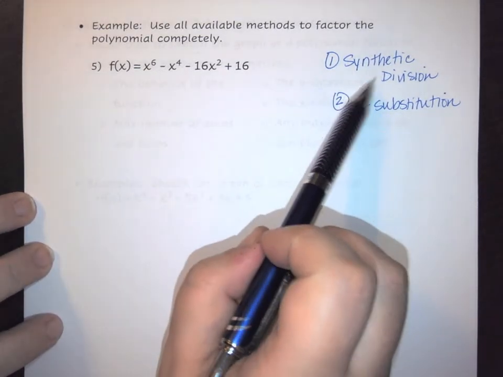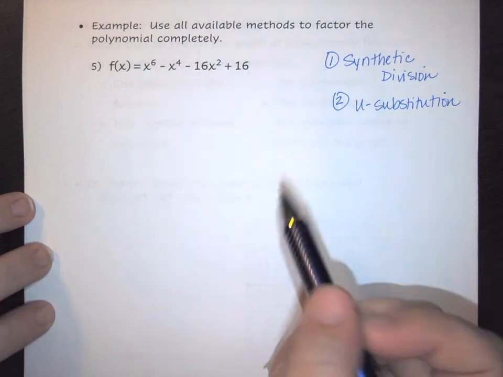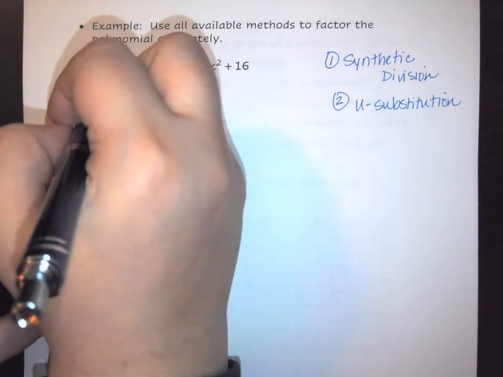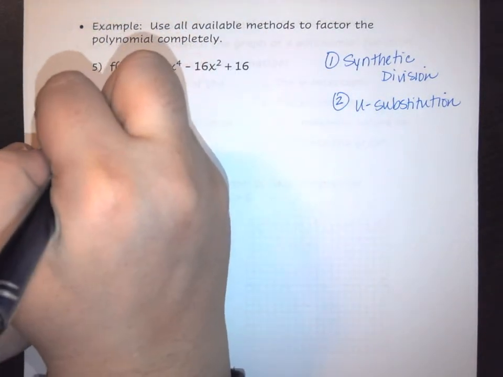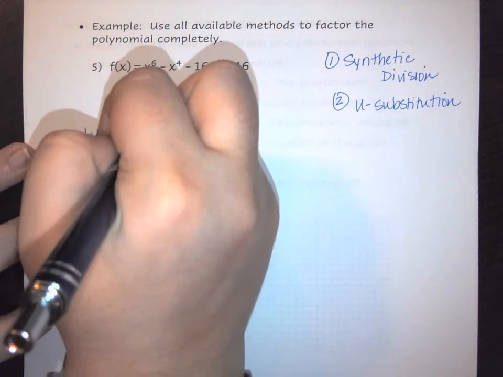We've already looked at the ideas behind synthetic division, so let's look at U substitution. U substitution says you have to make a statement, so we're going to say let u equal x squared.